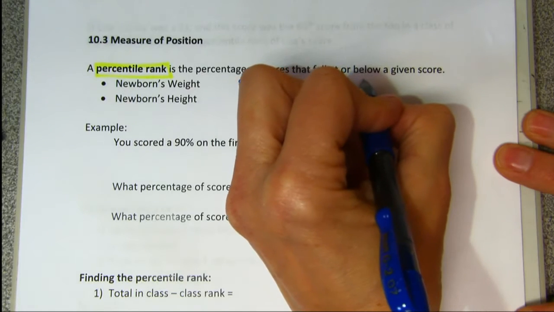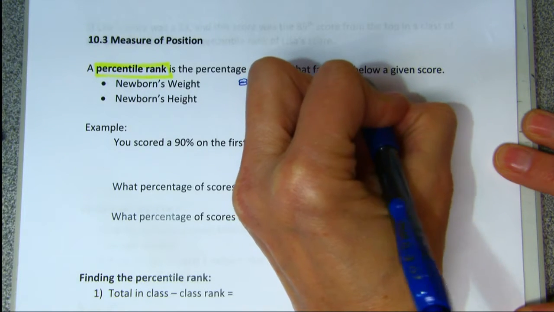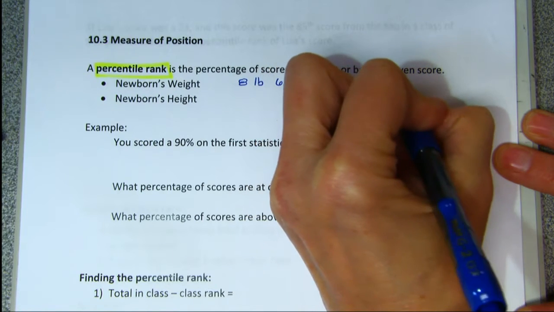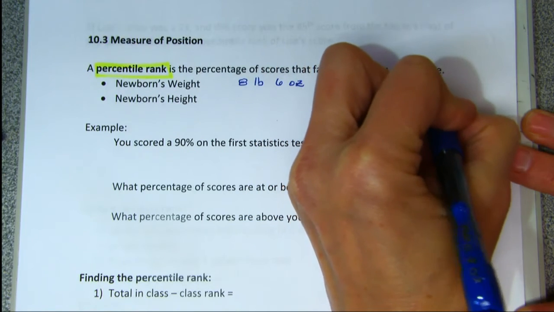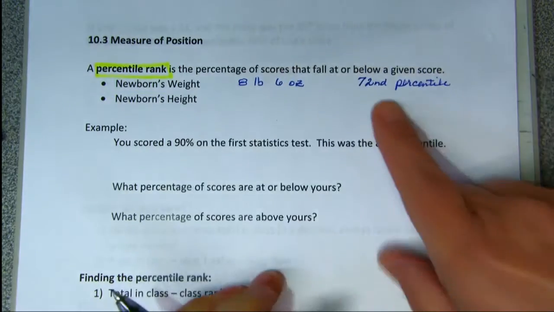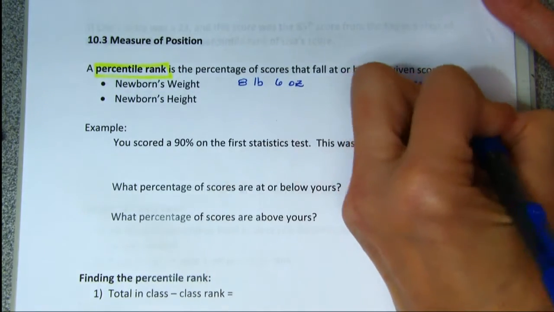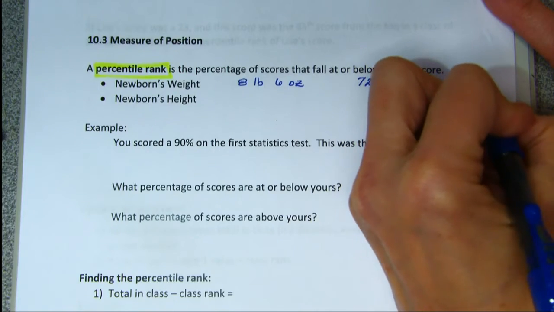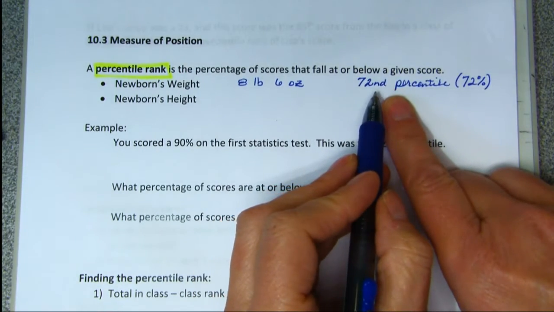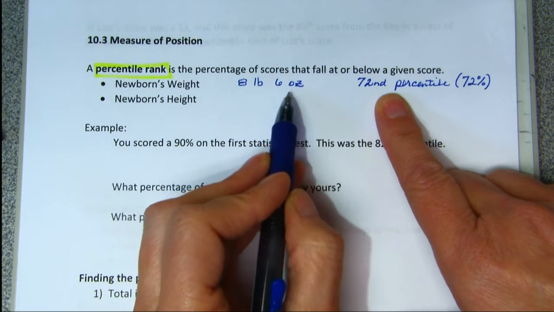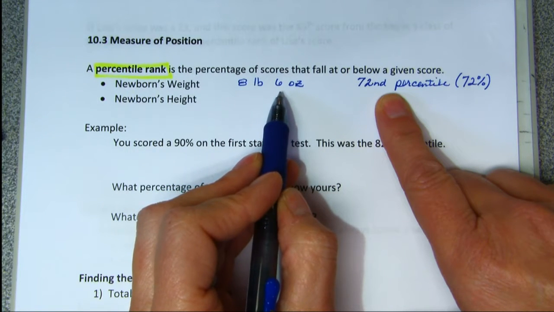Let's say they told me that my daughter was in the 72nd percentile. What that means is 72% of the babies born weigh 8 pounds 6 ounces or less.